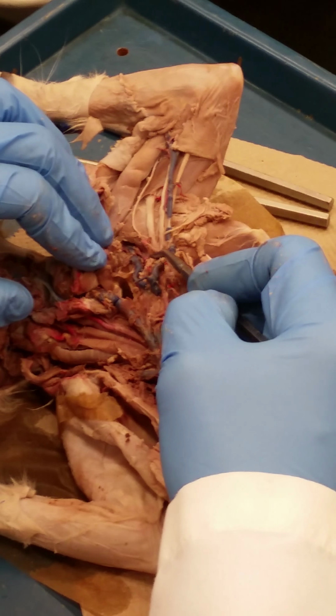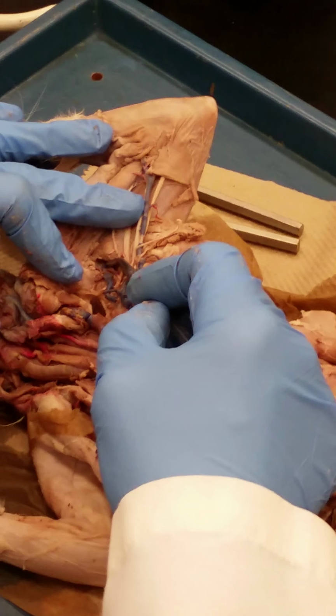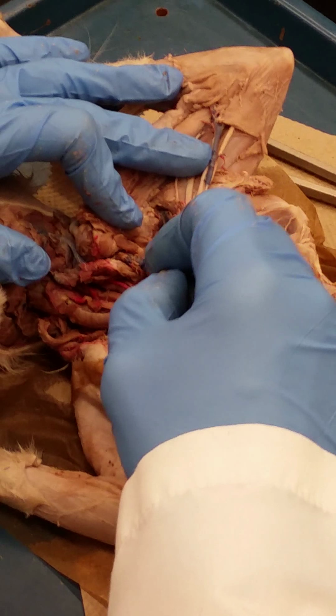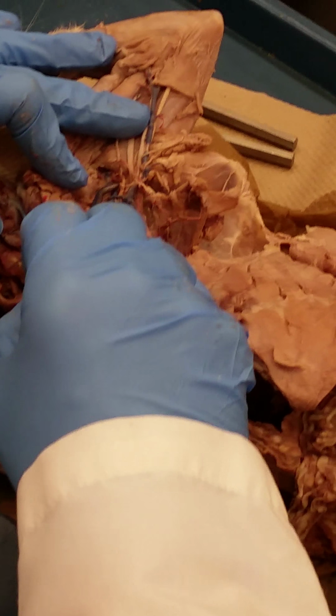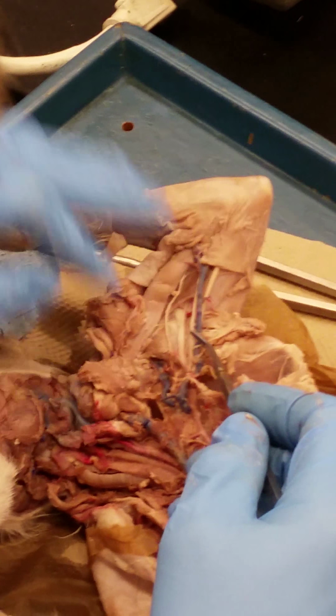It will also have a branch coming off of it that will go down to that same area under the scapula. So here is that subscapular artery, and you can see right next to it going down to the same area is the subscapular vein coming off of the brachial vein.